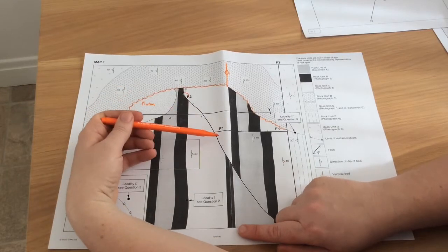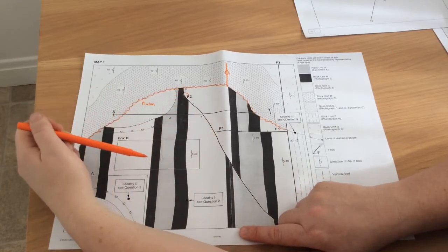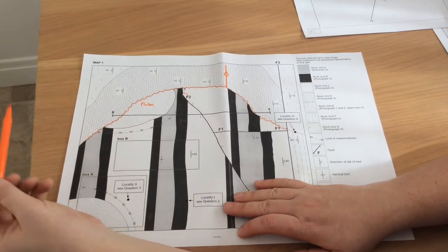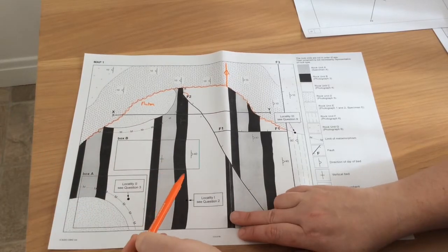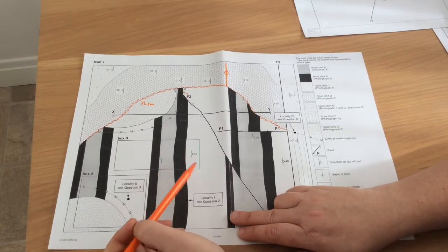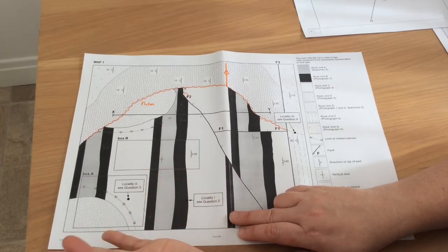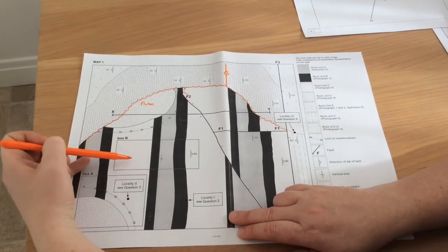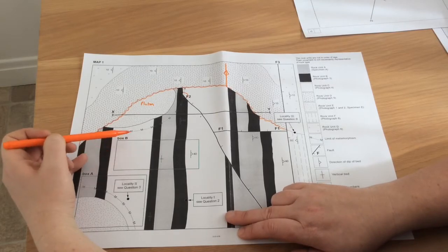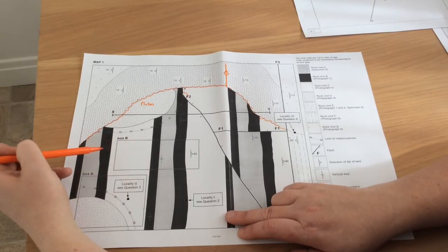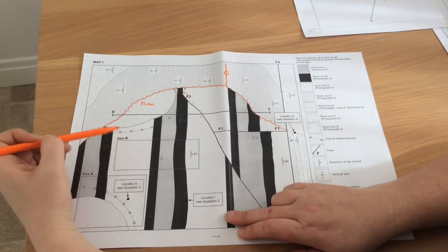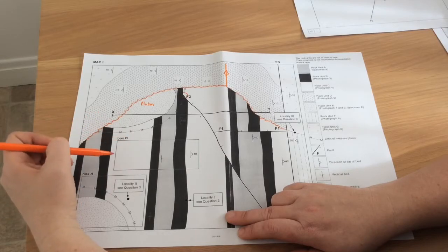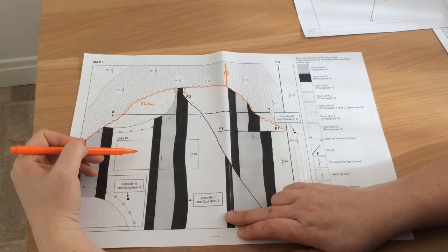Okay, so we've got a fold, well, a series of folds below the Pluton. We can see that rock unit B, this dark grey layer, has been repeated several times, and that's going to be one of the key things that we're going to use to identify where the APTs are. So the white layer C is in the centre of the fold. This is where the APT is going to be. Rock unit B is repeated several times on either side. So one APT is going to be in the middle.